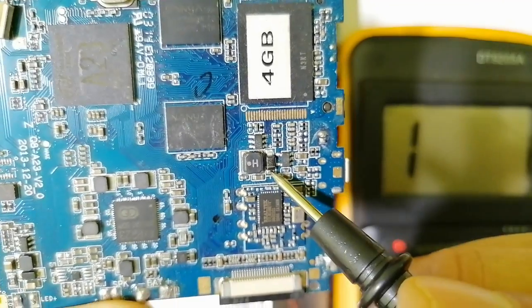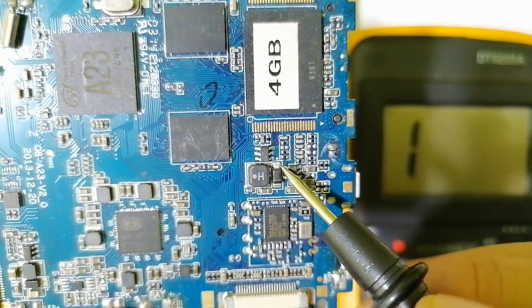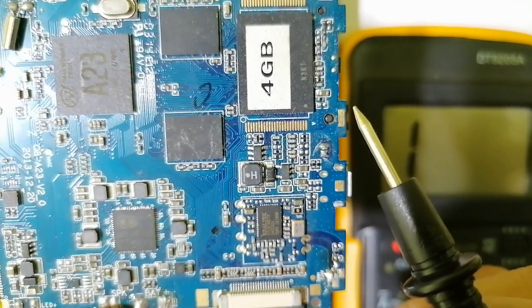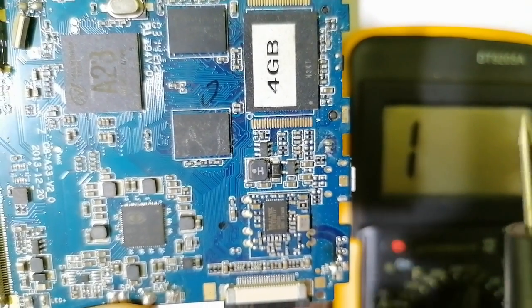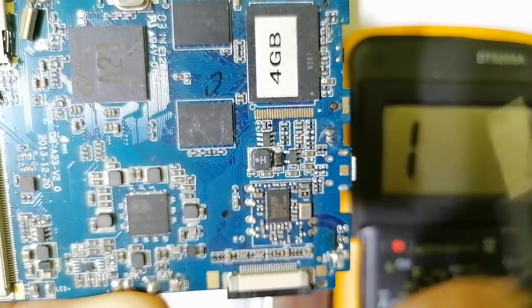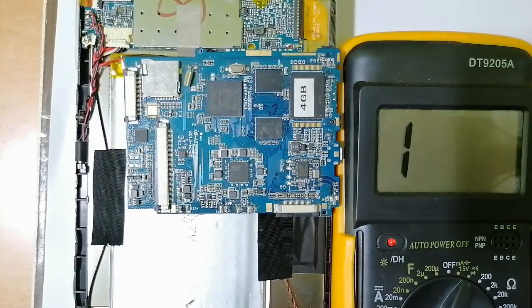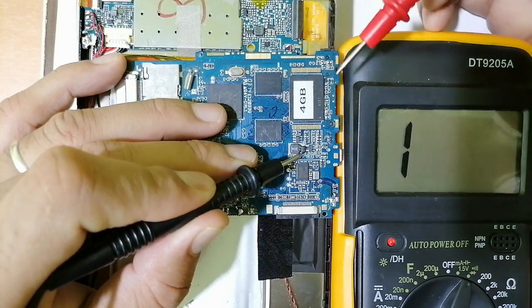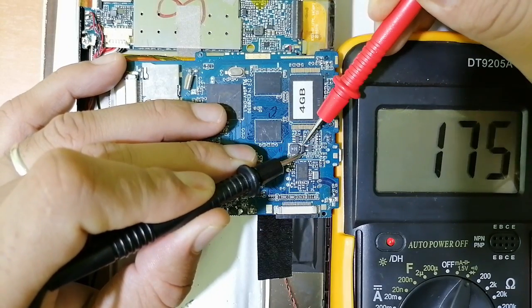Here we're going to put the black probe, and on this side the red probe. We should get a reading in the multimeter, and if we swap the probes we should not get anything. Let's check.